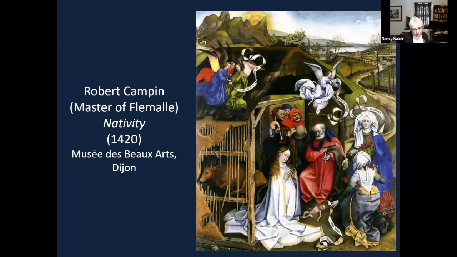This is Robert Campin, and this is one of the most famous of all of the nativities, and it's a little unusual. He is a Netherlandish painter, which means he painted in Flanders.